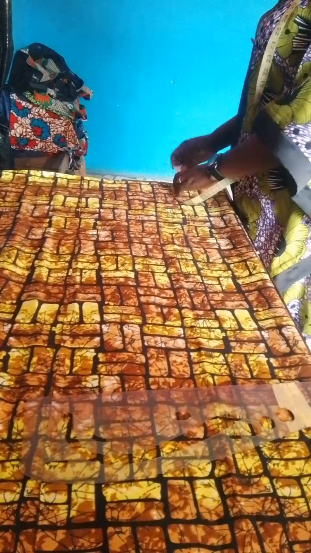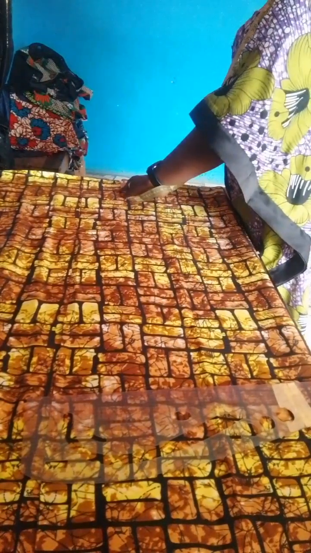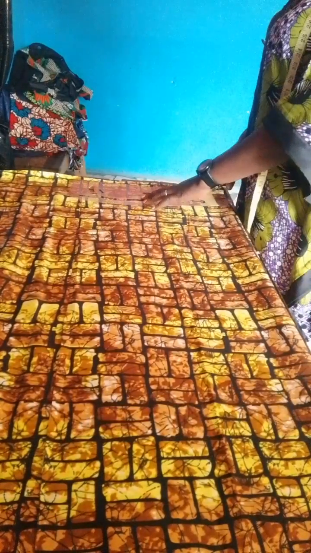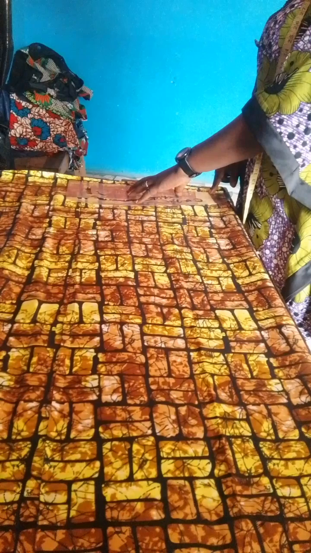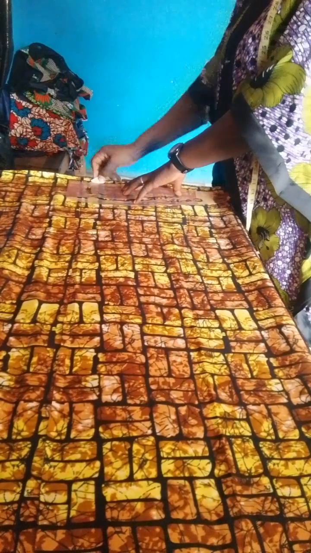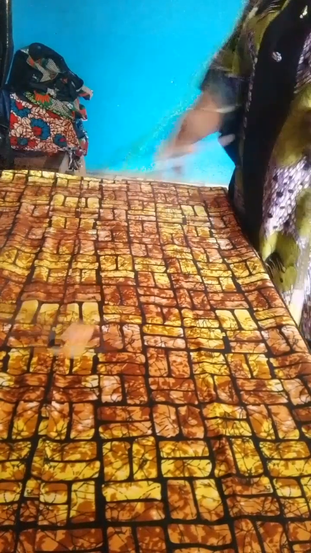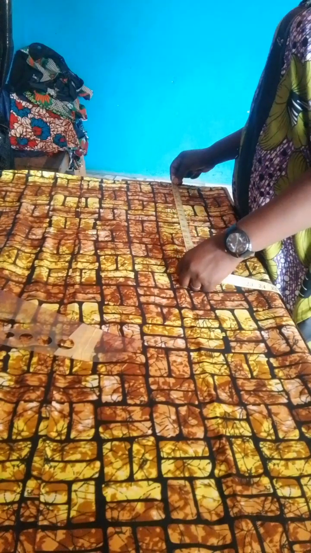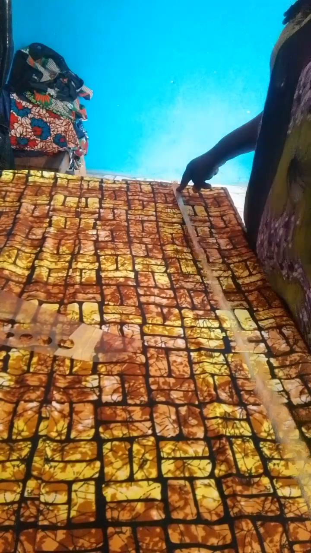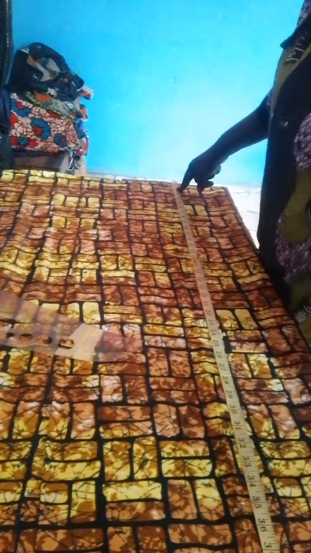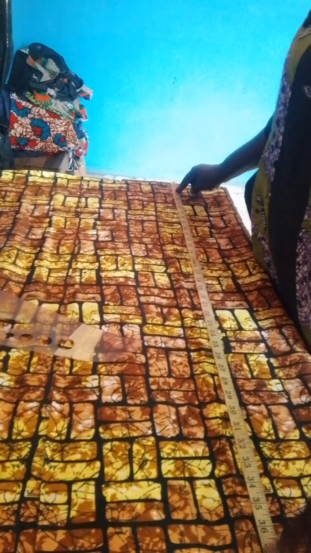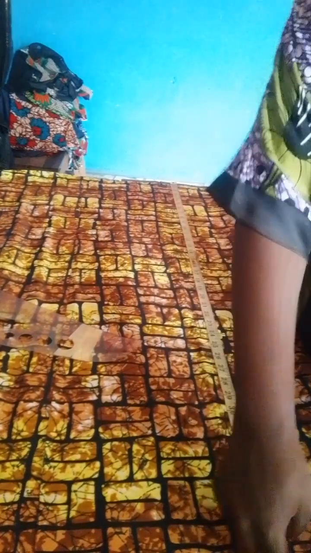First of all, you mark out your hem allowance, then you rule. Mark out 1 inch or 1.5 for hemming of your pants. Then you minus 1.5 from your waistline to get your full length. Minus 1.5 for your full length of your pants. Then you mark it.